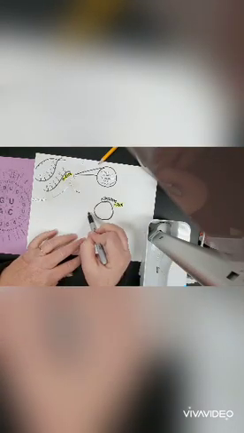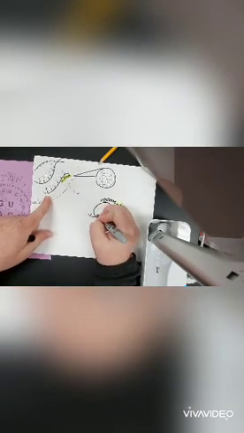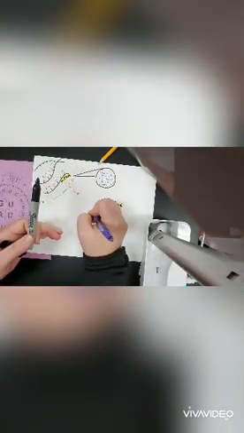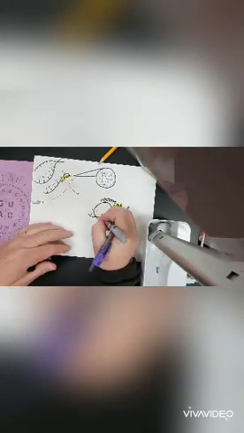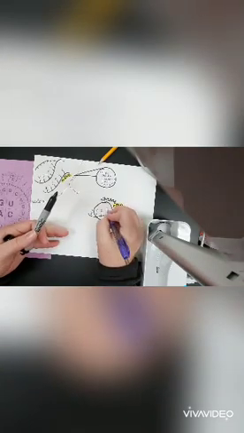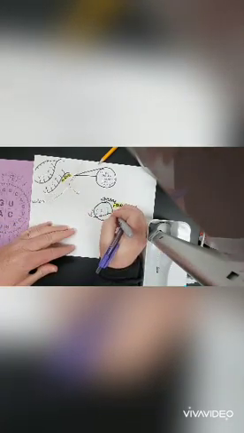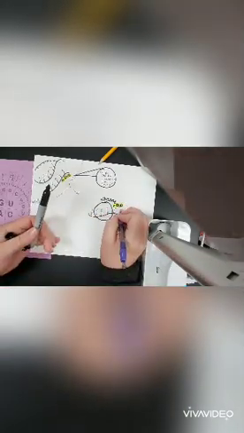Okay, and I'm going to put my strand. I'm just going to copy what I have here, okay? So A, C, G, C, U, and A. And keep in mind that this would be a portion of the DNA, which is really important.